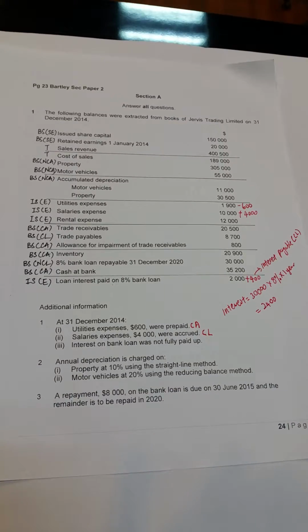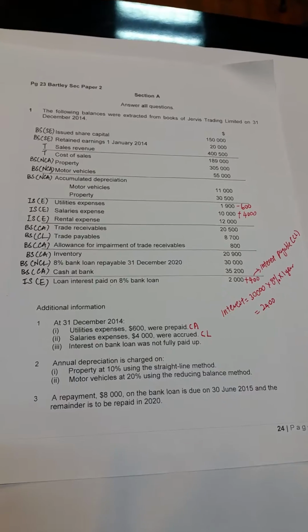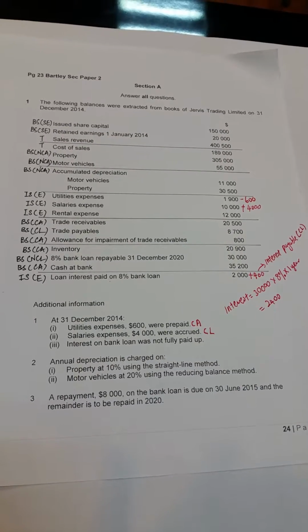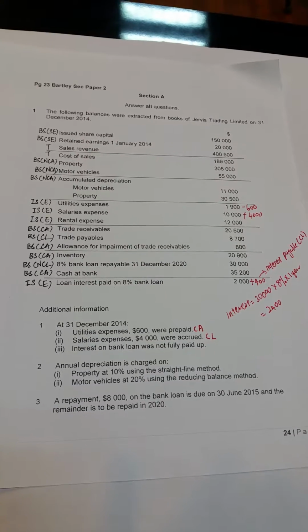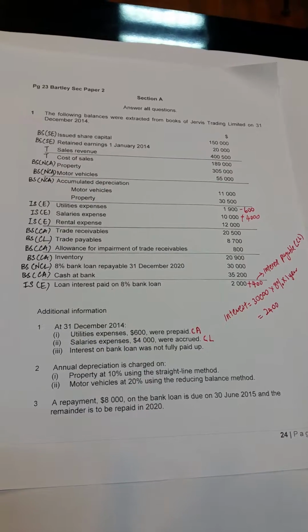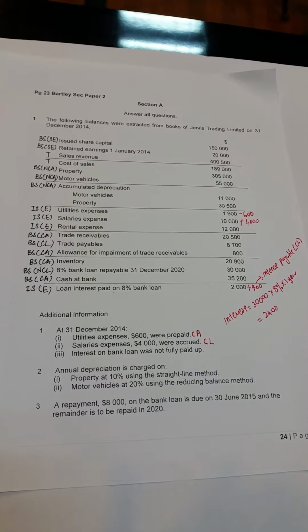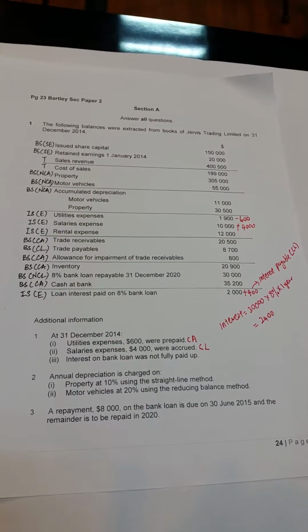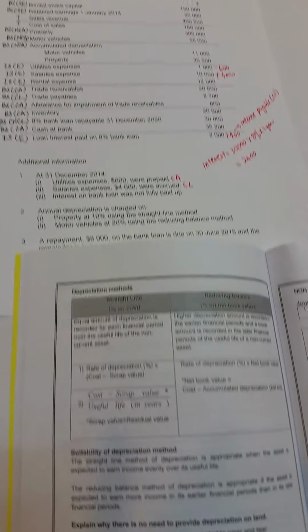Assessment number 2, we'll be looking at the annual depreciation charge on property and motor vehicle. For property, we'll be using the straight line method, and for motor vehicle, we'll be using the reducing balance method. What exactly is straight line method and what is reducing balance method? You may want to refer to the memory essence.